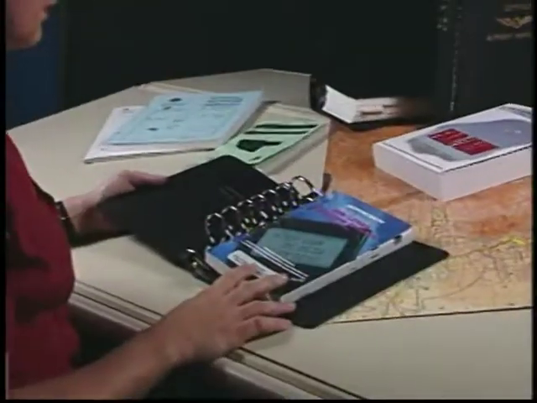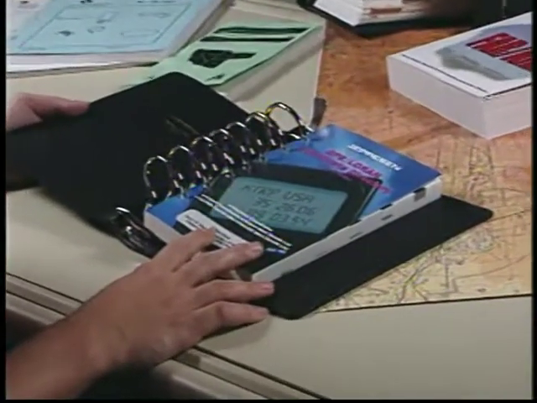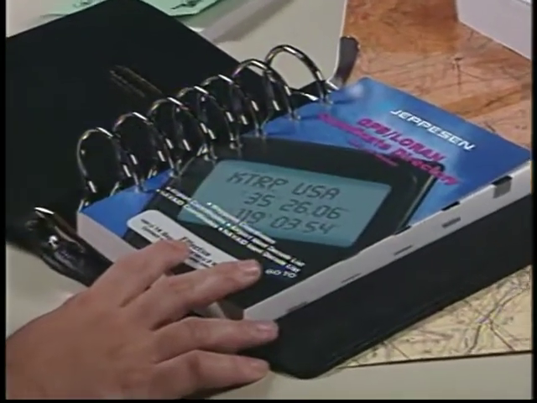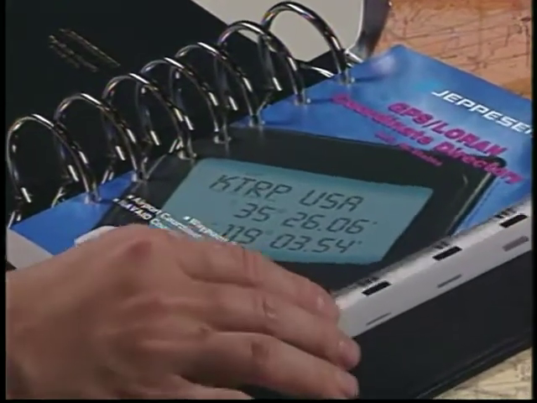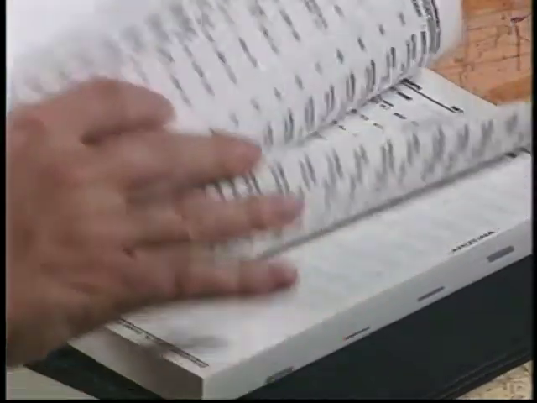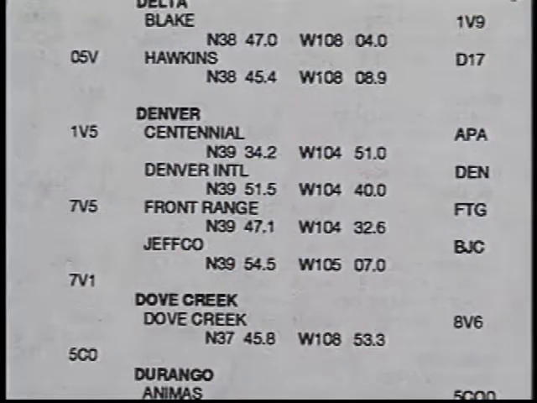A comprehensive GPS LORAN coordinate directory contains latitude and longitude coordinates for airports, nav aids, and waypoints. Airport locations include an FAA airport identifier, as well as the airport reference point coordinates.